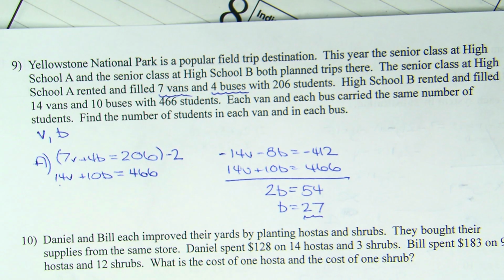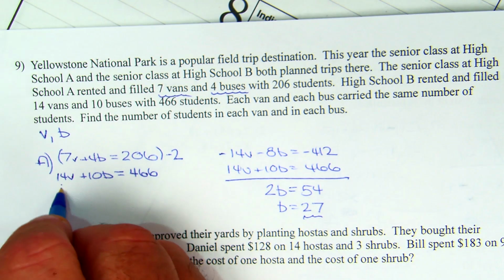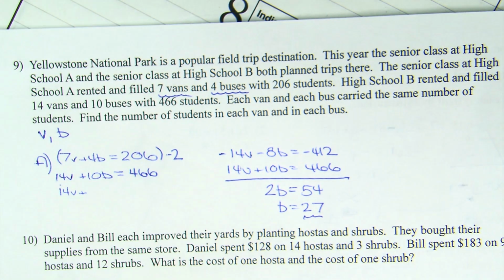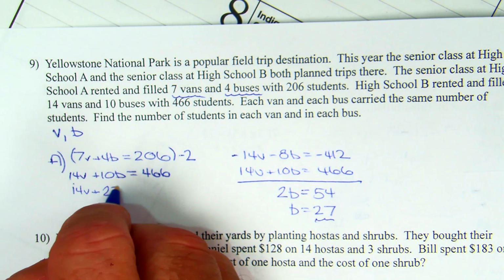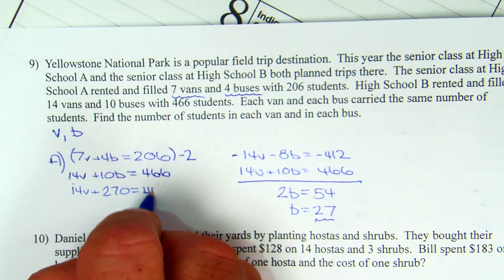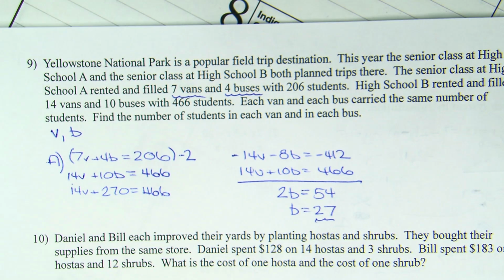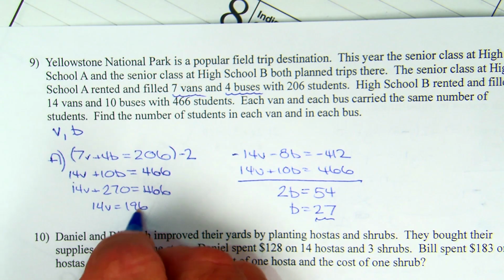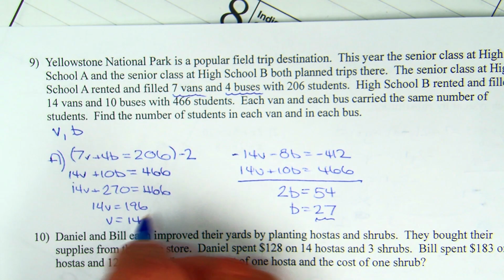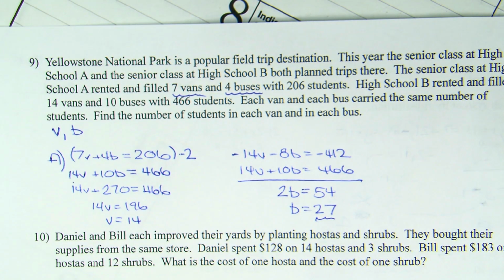To get the vans, I'm going to then plug that back in. 14v plus, I'm going to plug in 27 for b. 27 times 10 will give me 270. How would I get rid of that plus 270? Subtract. 14v equals 196, and v equals 14. Which means 14 people go in a van and 27 people go in a bus.